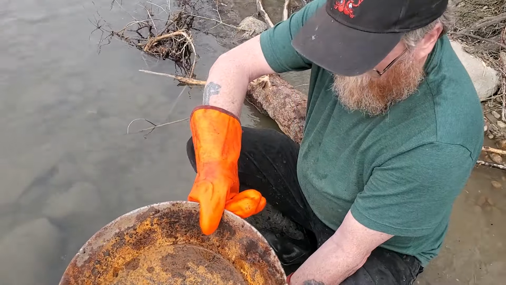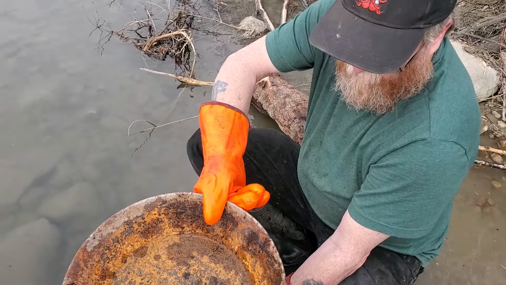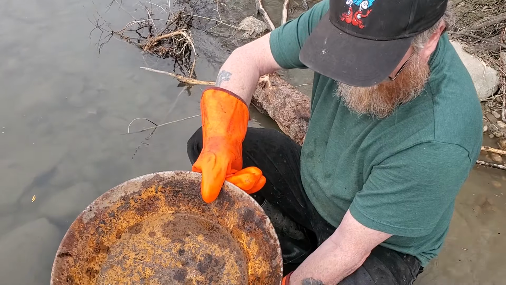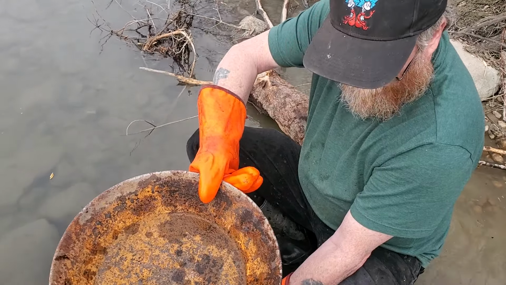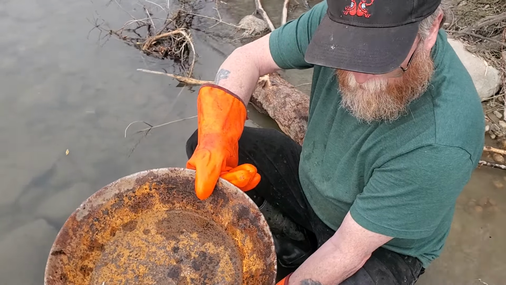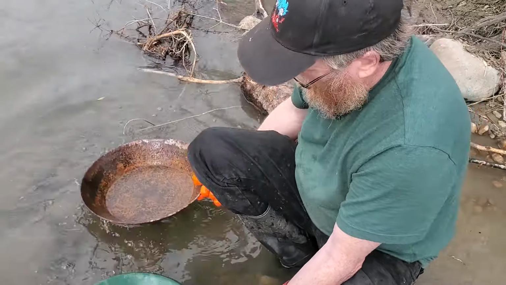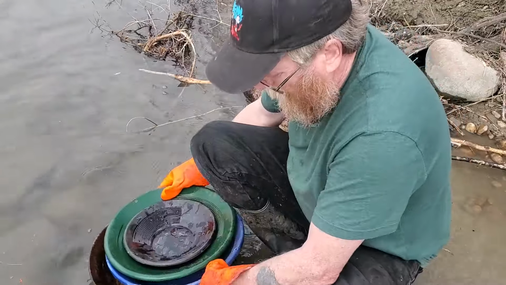The old timers used to use those. But I keep it around more for nostalgia. I do a little bit of panning with it. I really like the big flat bottom on this, especially if I'm going after flour gold. But the pan really doesn't matter that much.